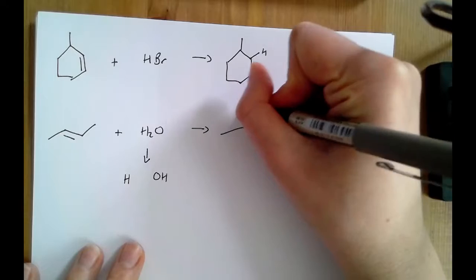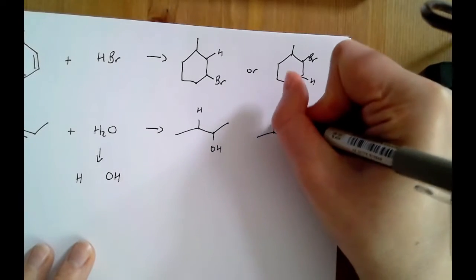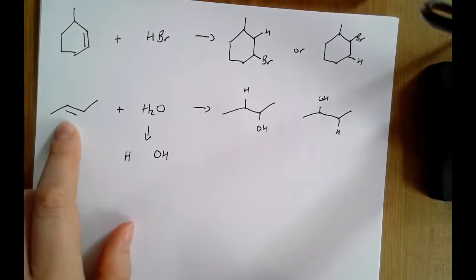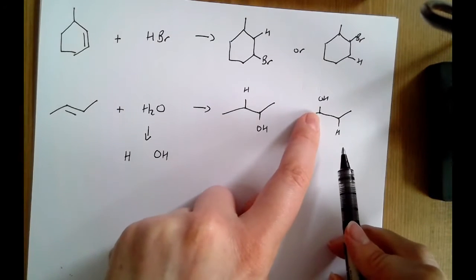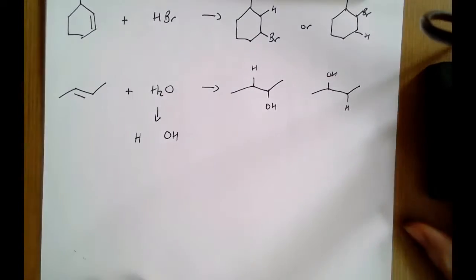So in this case, I can put hydrogen there and OH there. If I did it the other way around, because my alkene is symmetrical, I do end up getting the exact same product. I'm getting the alcohol group on carbon 2, whichever way around I do it.